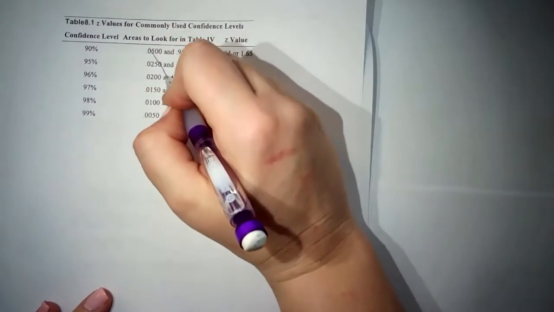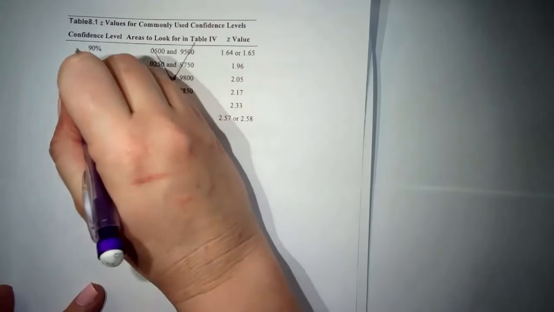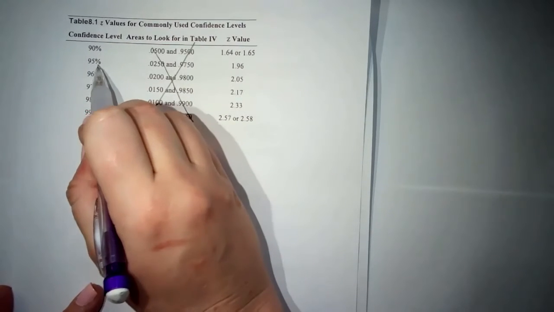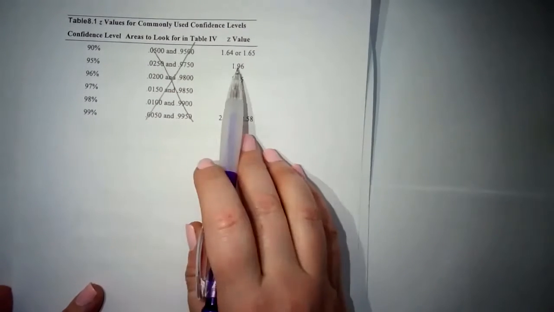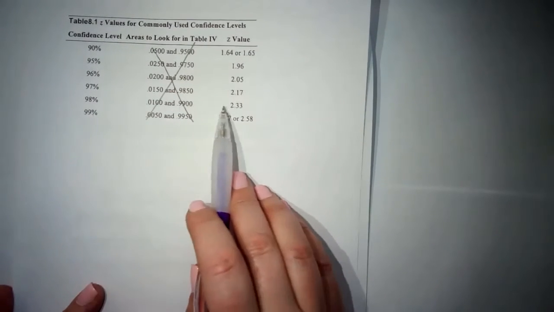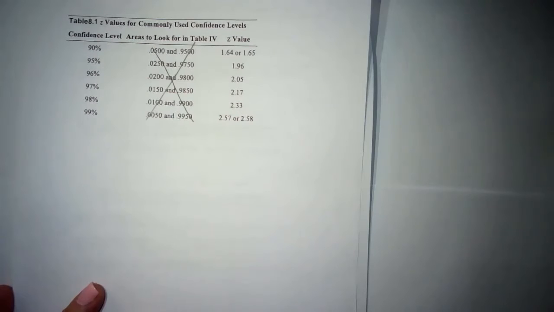So we're going to get rid of this middle column. And what this does is it gives us, given a confidence level, how confident are you that this is your interval estimate? It gives you a corresponding z value that we are going to be using in our equations.